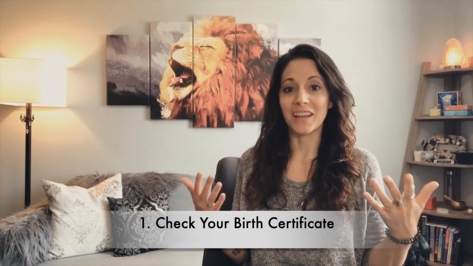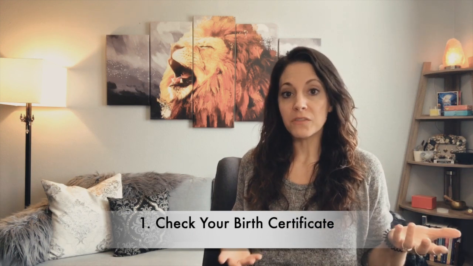First, you can check the birth certificate. If you have it, check it. If the time is not on there or you don't have your birth certificate, then you can try to request one by calling the Vital Statistics office in the city in which you were born. Or you can go online and see if you can find information there to request your records from the office that way.